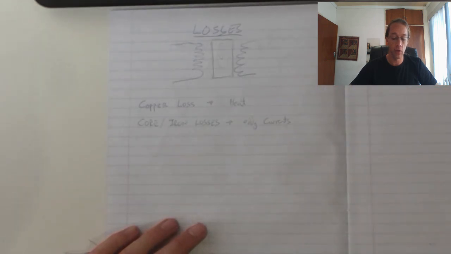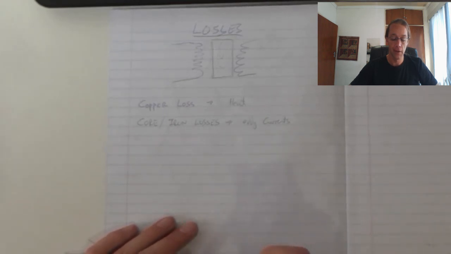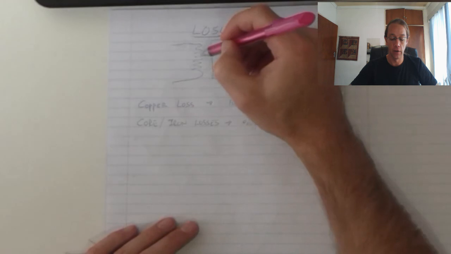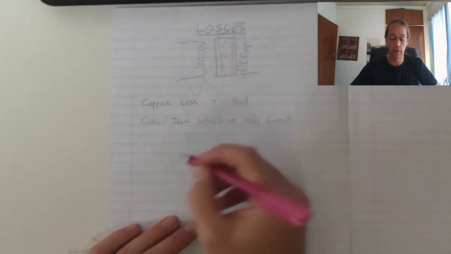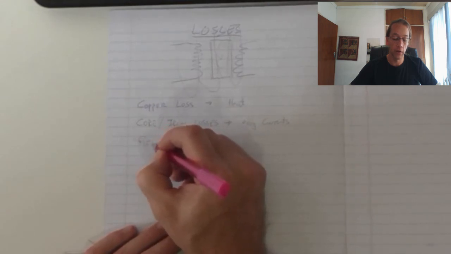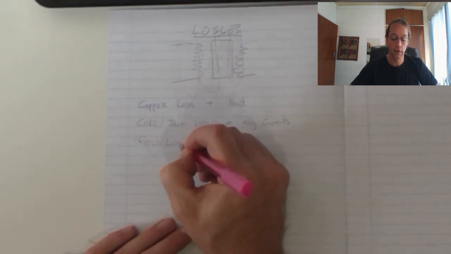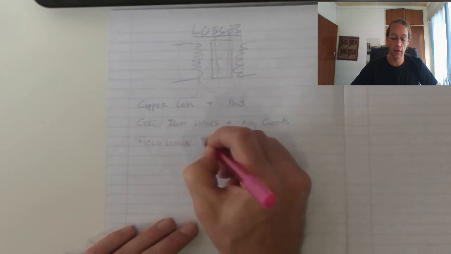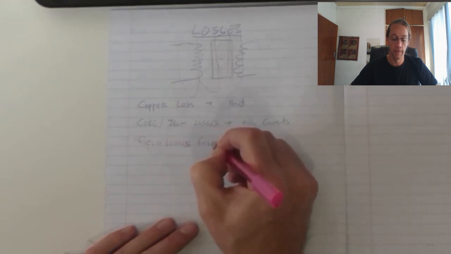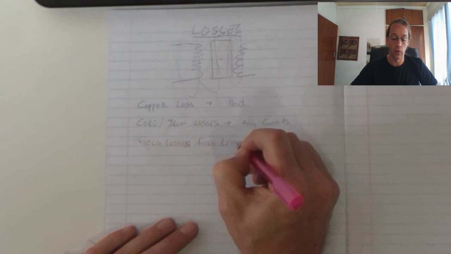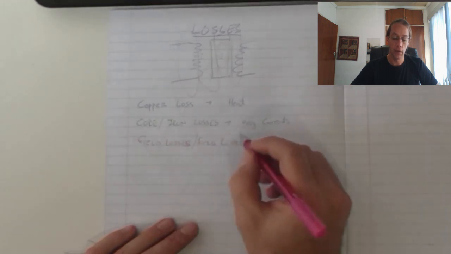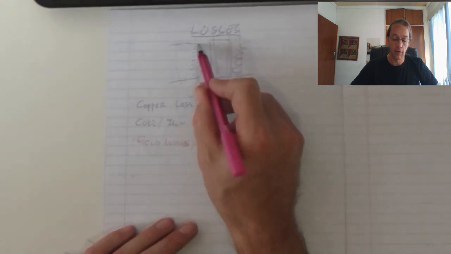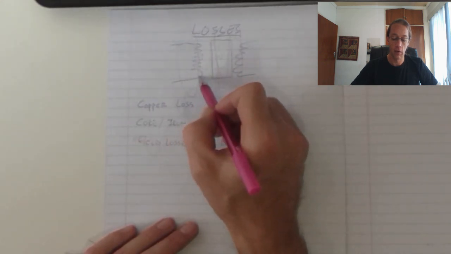The third type of loss that is obvious is called the field leaks, or field losses. This is caused by when current flows through the coil, that coil will generate the magnetic field.